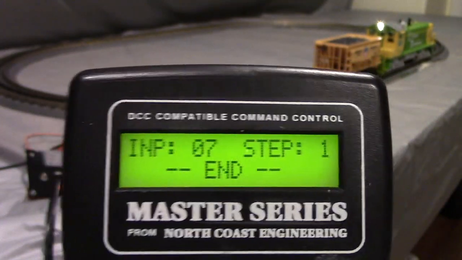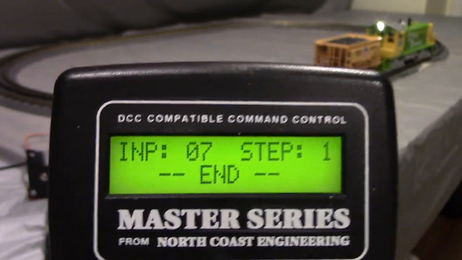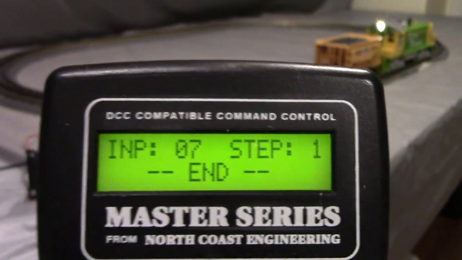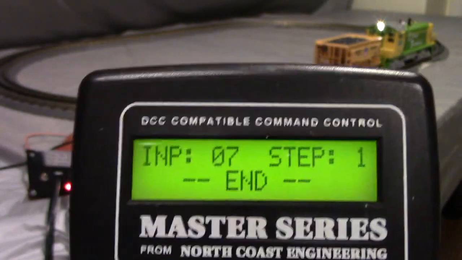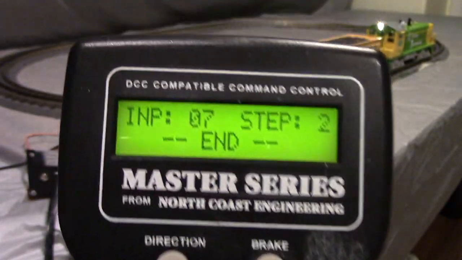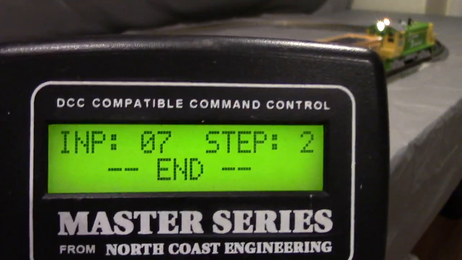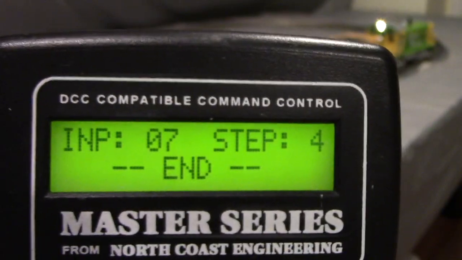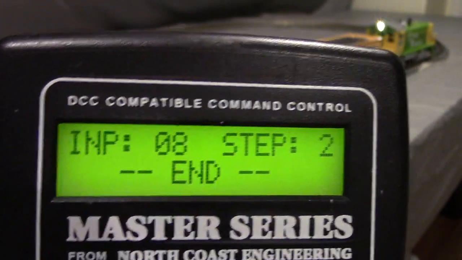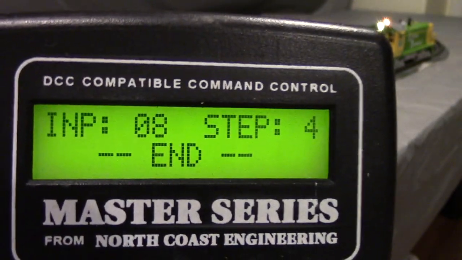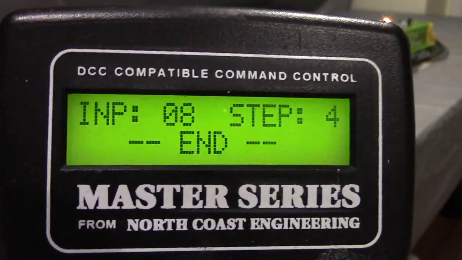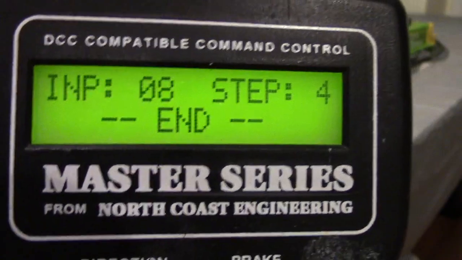Now it says input 7 step 1 end. End is basically a terminate statement, so that's what the thing comes with when it's new. It's all default. It's defaulted to all end statements, which is basically terminate or do nothing. And if we step through those, I'm hitting the increase button here. We can go to input 7 step 2 end, step 3 end, step 4 end, then input 8 step 1 end, input 8 step 2 end, step 3 end, step 4 end. So there's nothing in these 8 command locations for inputs 7 and 8 right now, but that's what we'll do next, is program some commands in there.